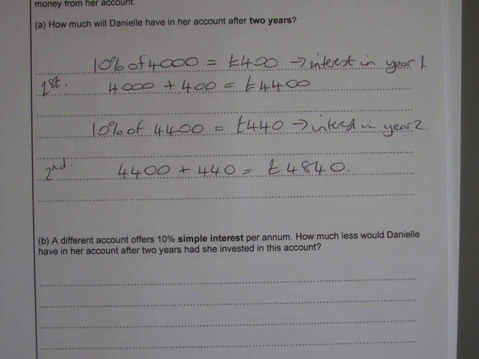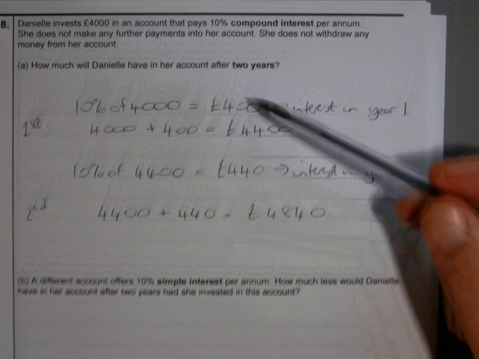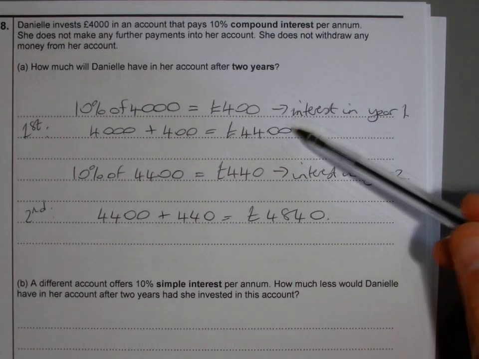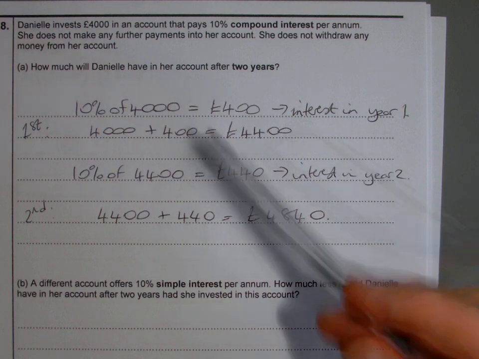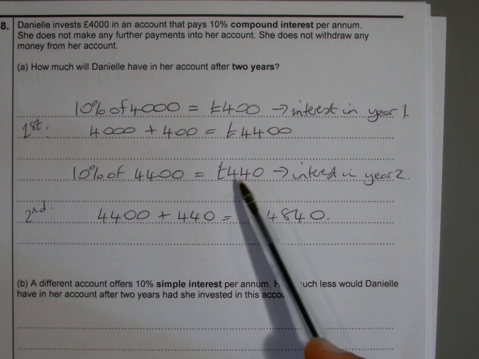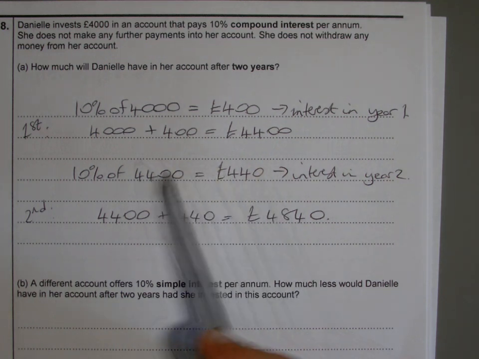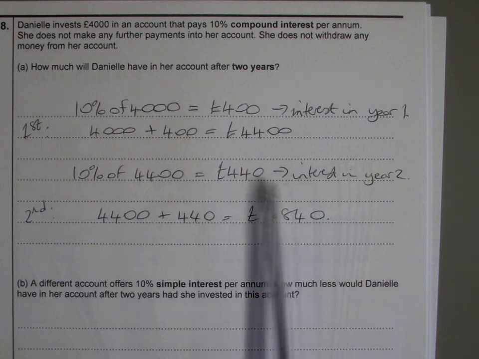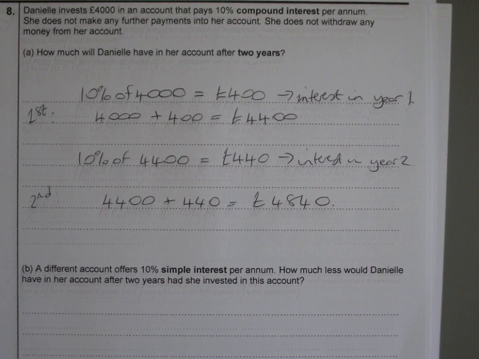Now it says here, a different account offers 10% simple interest per annum. How much less would Danielle have in her account after 2 years had she invested in this account? Now, there's a difference between simple interest and compound interest. With compound interest, the interest after year one gets added into your account, and then you earn interest on the total. So you end up, as I discussed, earning interest on the interest you earned in year one. So you end up having a greater interest payment at the end of year two.